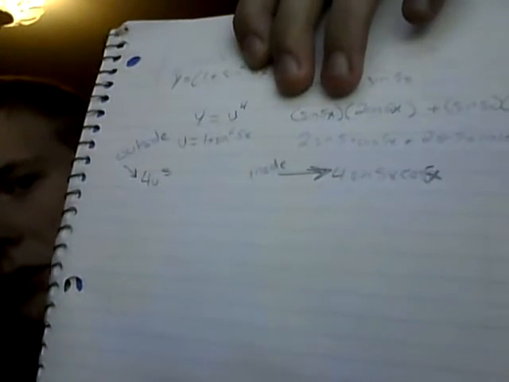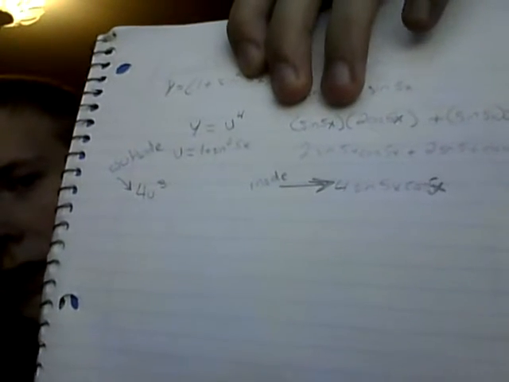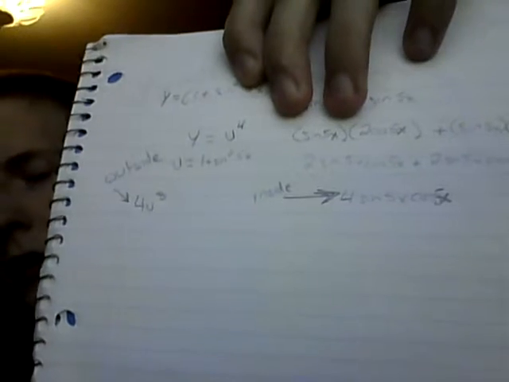So you write that down, and you get 4u to the third, and that's your outside. So as of right now, you should have those two things. The outside is 4u to the third, and the inside is 4 sine 5x cosine 5x.